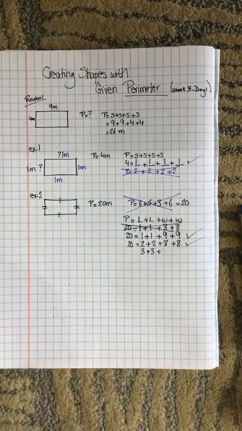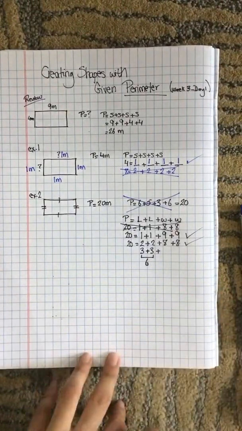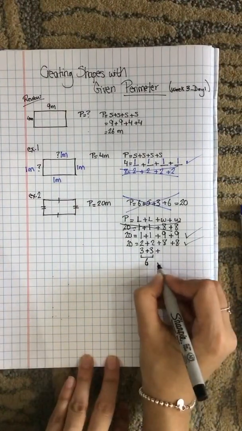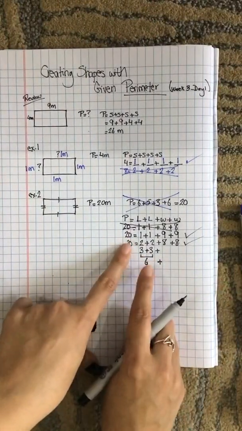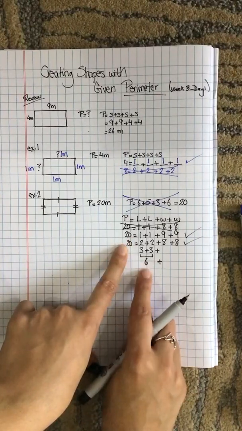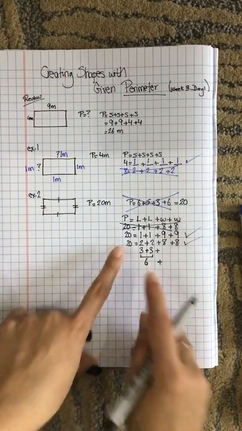So think of it this way. Another strategy you might want to think: okay, I'm already at 6, and so the rest of it, how much more do I need to get to 20? I am at 6. I need to end up at 20. What more do I need to add? What are you thinking? 14, right?